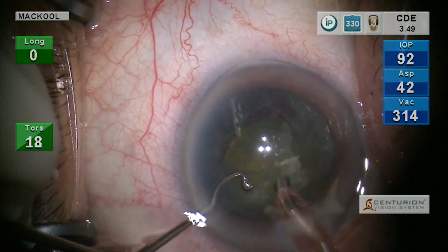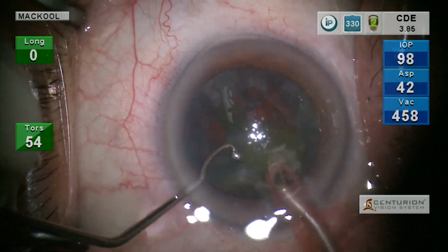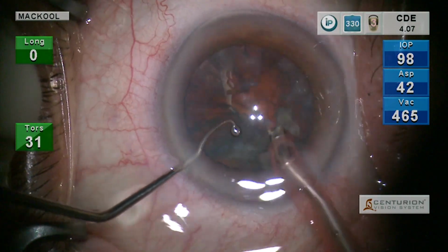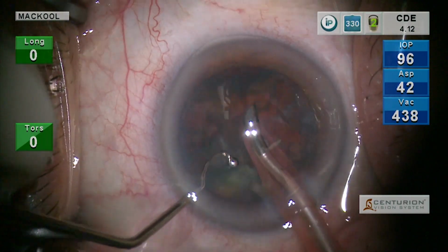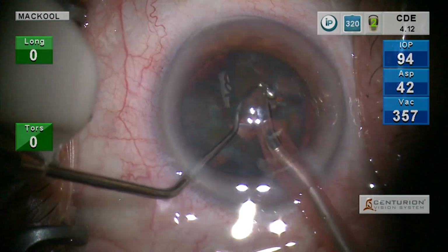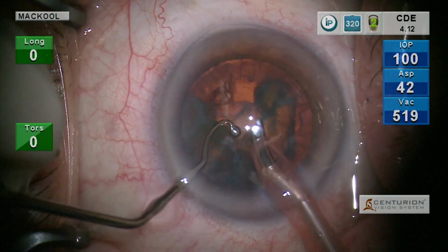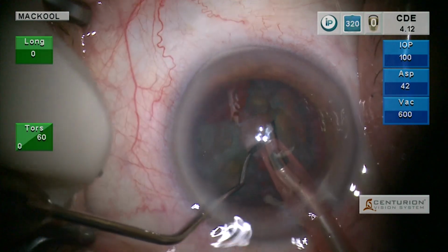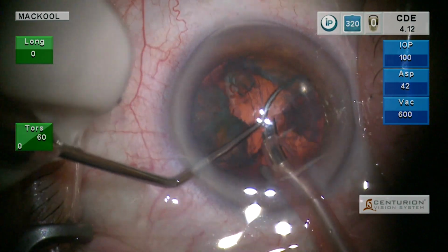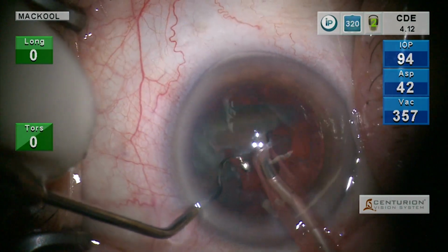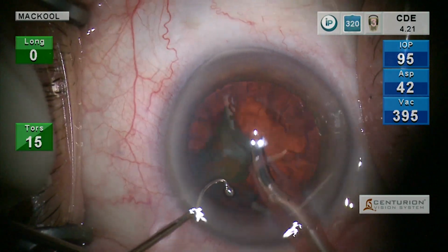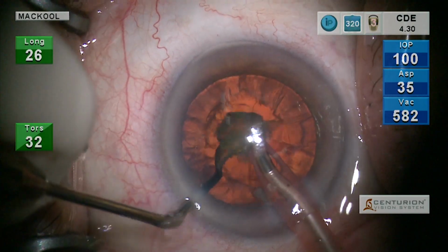So it's a moderately dense nucleus. And the rhythm of the phaco position 3 utilization is so important. The more experience the phaco surgeon has, the less you hear bzzz, and the more you hear bzz, bzz, bzz, bzz, bzz, like that. And that's really how you efficiently use ultrasound.